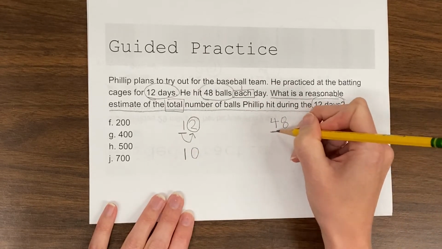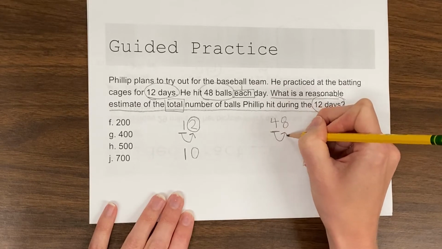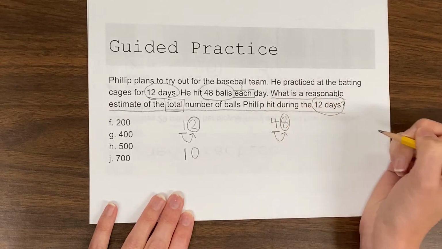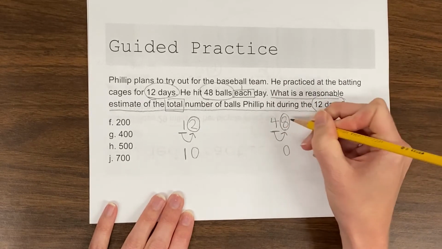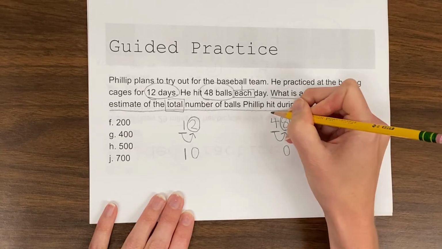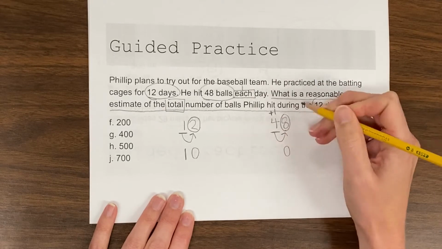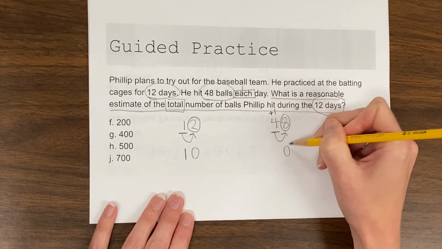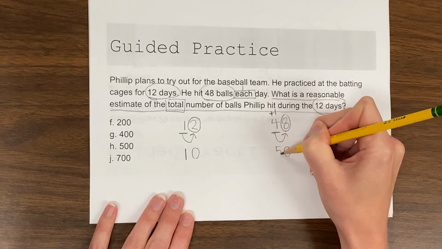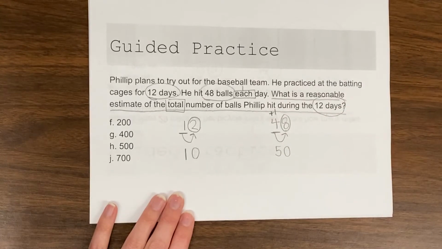So looking at 48, find our place, look next door. 5 or greater. So this 8 is bigger than 5. We're going to add 1 more to the place we're rounding. Then this 8 is going to turn to 0. So 1 plus 4 is 5. So 48 rounds to 50.